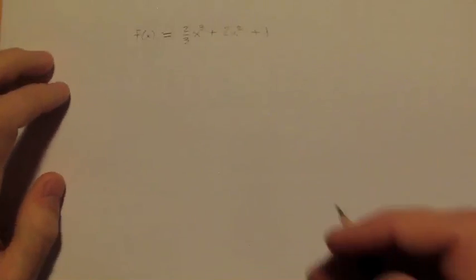All right, so here's the example we're going to look at. F of x is equal to 2/3 x cubed plus 2x squared plus 1. And then we're going to do everything. We're going to find the critical points. We're going to analyze them as local maxes, local mins. We're going to find the intervals that f is increasing or decreasing on. We're going to find the inflection points. We're going to do the whole thing. Everything we possibly can with this.